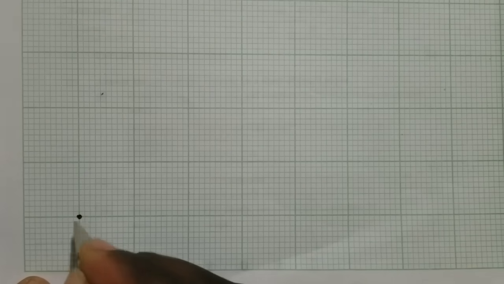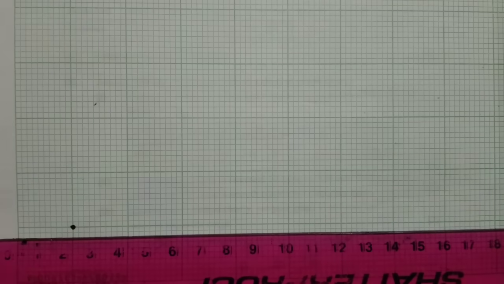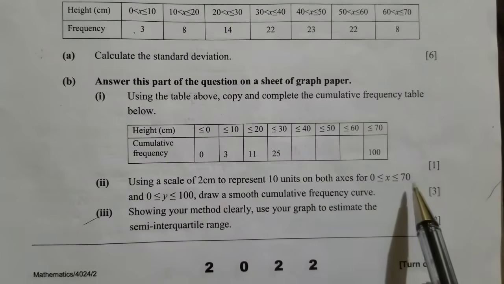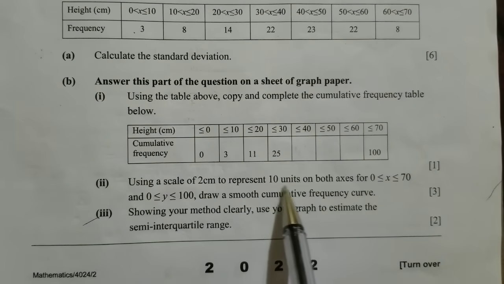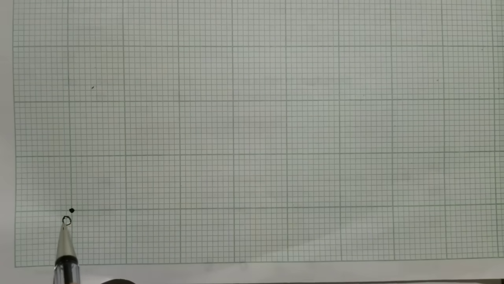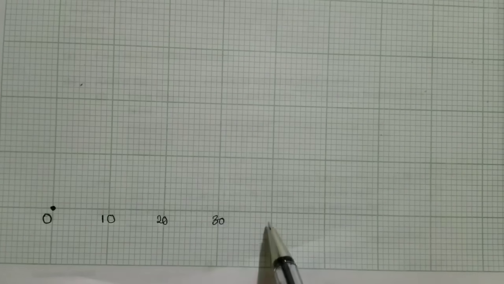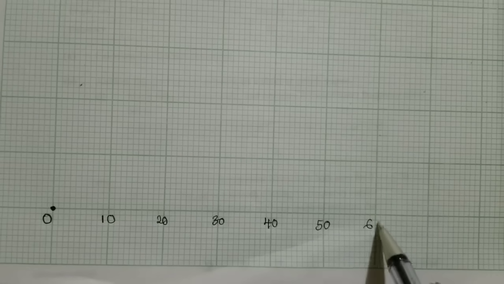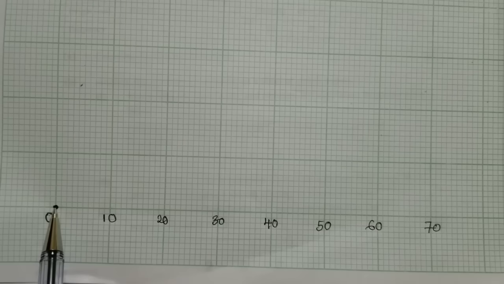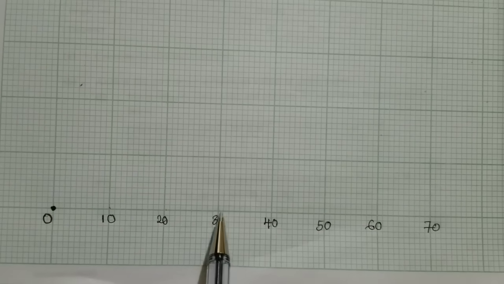Mostly we encourage that if you're dealing with cumulative frequency, you go to this corner right here at this point. After that, you draw your x-axis. So this is my x-axis. The scale is saying I'm supposed to end at 70 and move in tens. This is the key number to guide you. You'll be moving in tens, 10, 20, 30, 40, up to 70. So if this is my 0, my 10 will be over here, my 20 here, my 30 here, 40, 50, 60, and 70. From here to here, it's 2 centimeters, 2 centimeters, 2 centimeters, just like that.